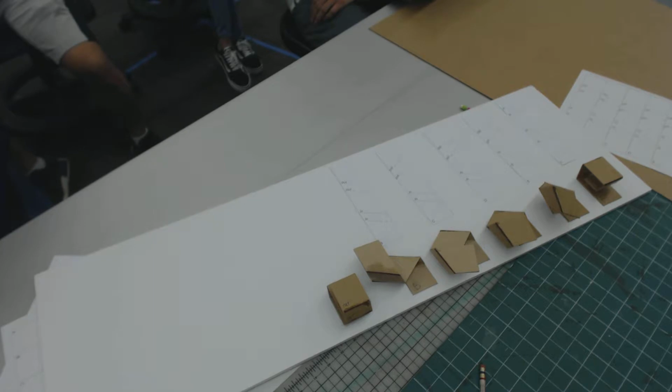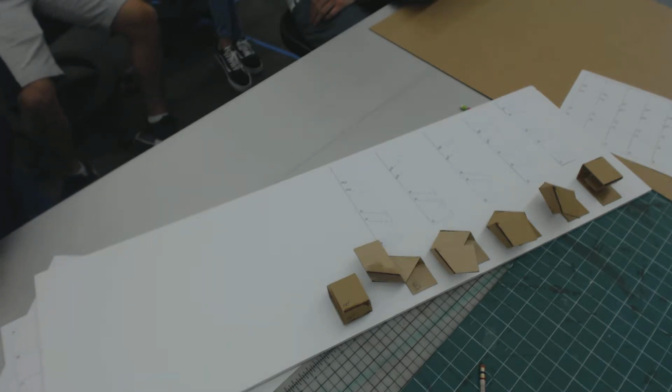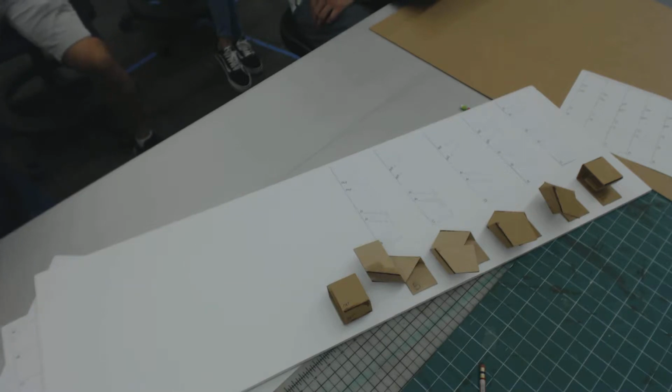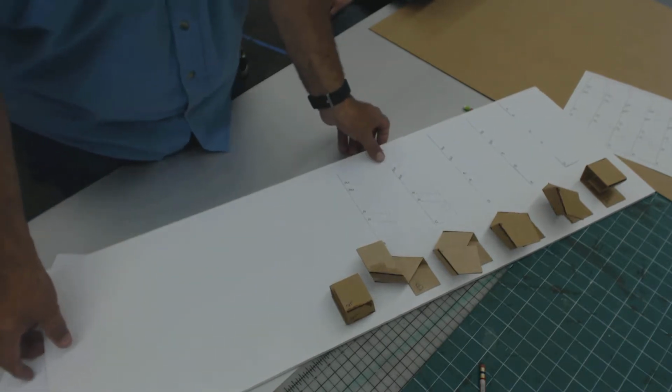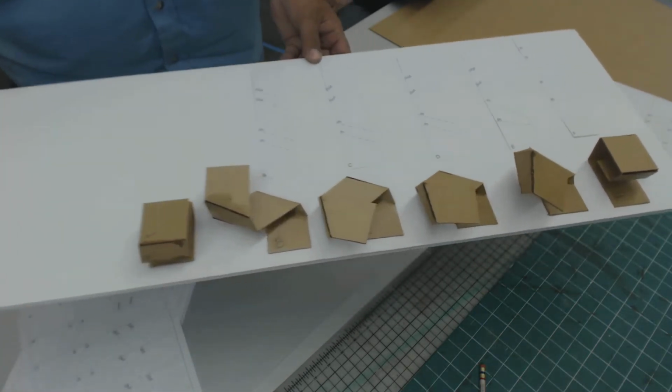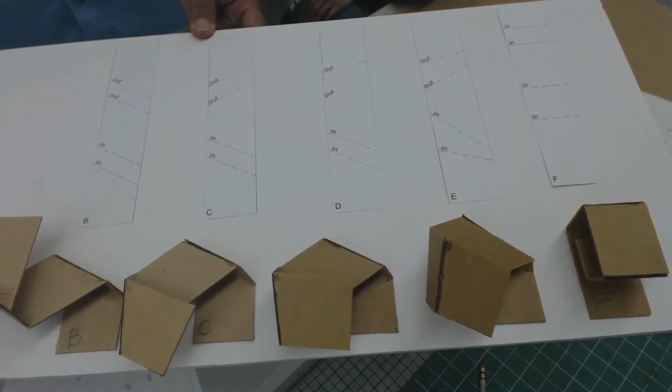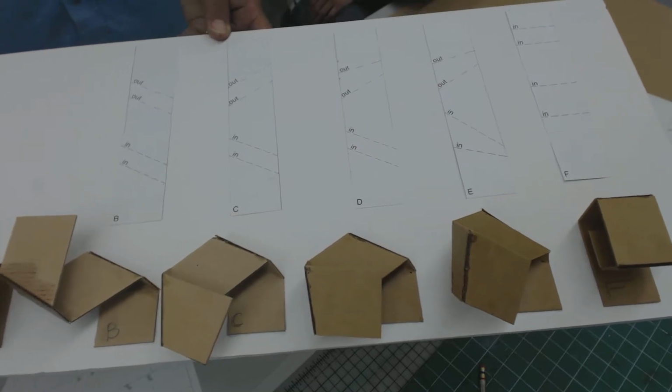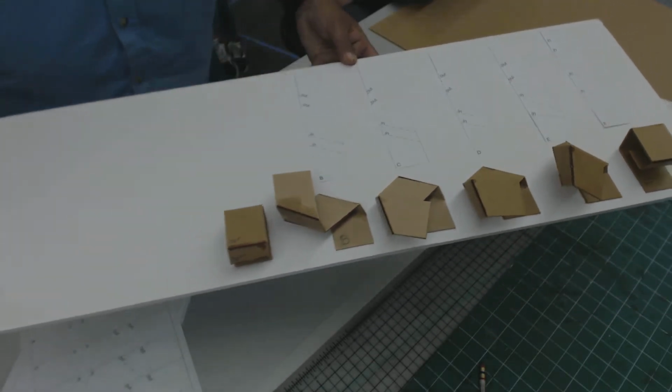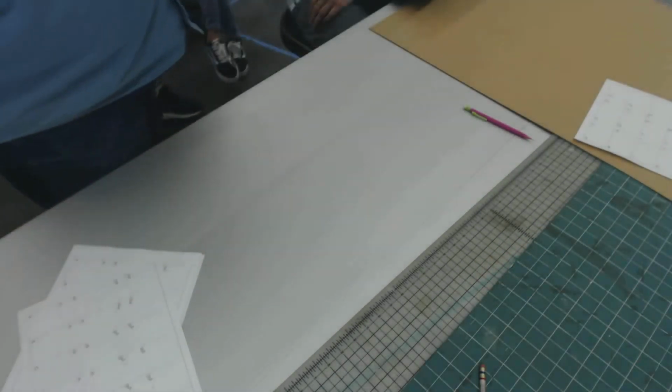Okay, so let me make sure that the camera's seeing that. It is. So I think I'm going to hold this thing up so that it sees it a little bit better, because this camera doesn't seem to do too well. So we're missing A right here. Okay, so you guys can see that.